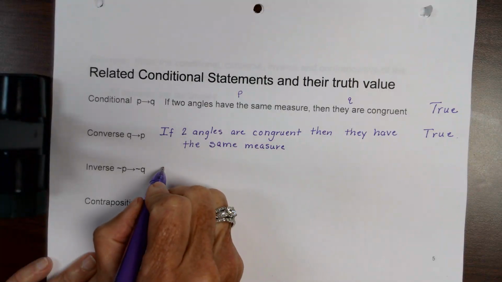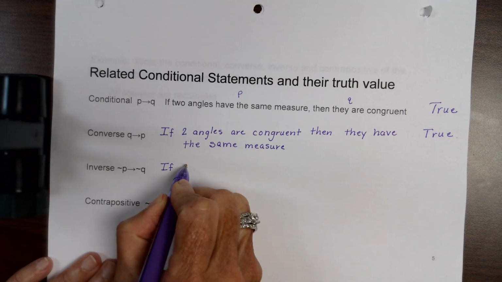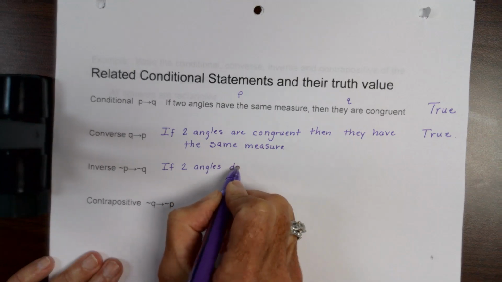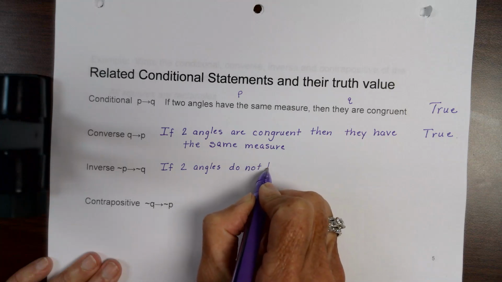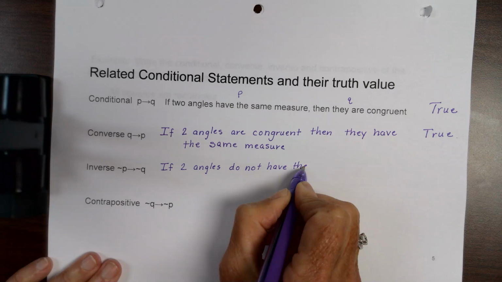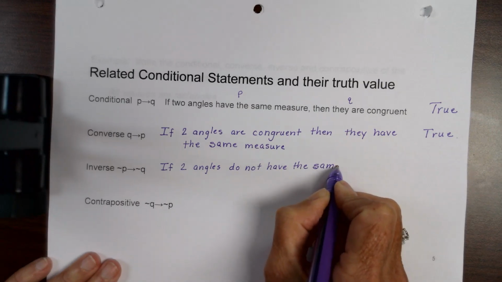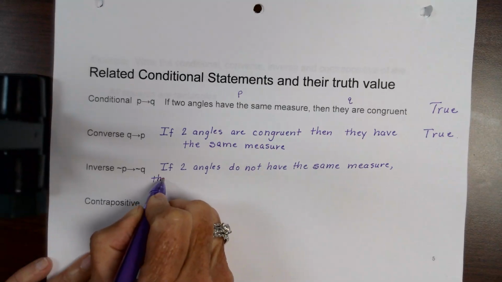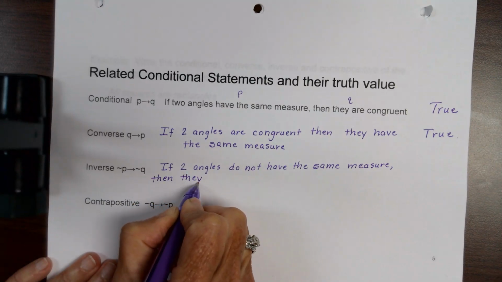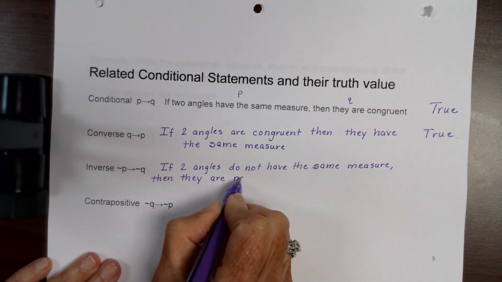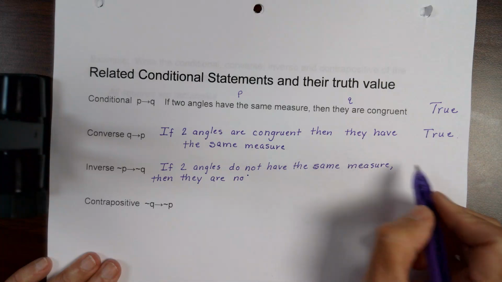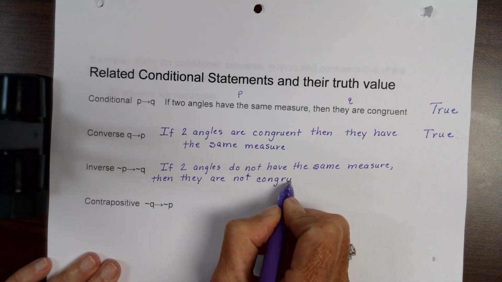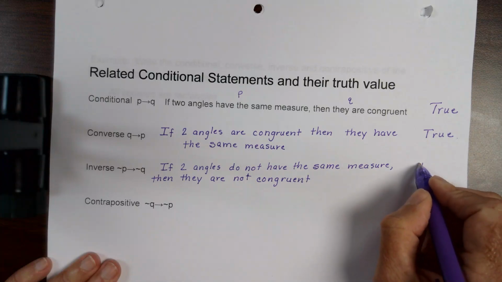So I go back to this original and I say, if two angles do not have the same measure, then they are not, oh, I did this backwards, they are not congruent. And that also is true.